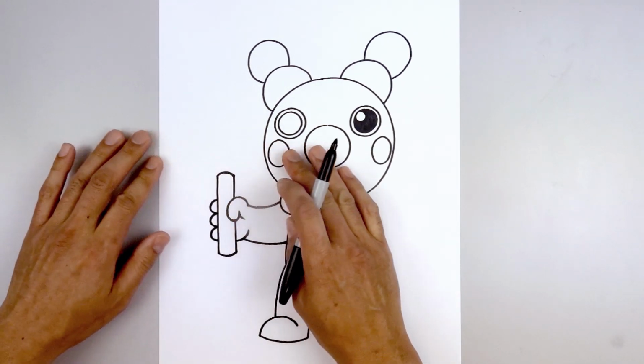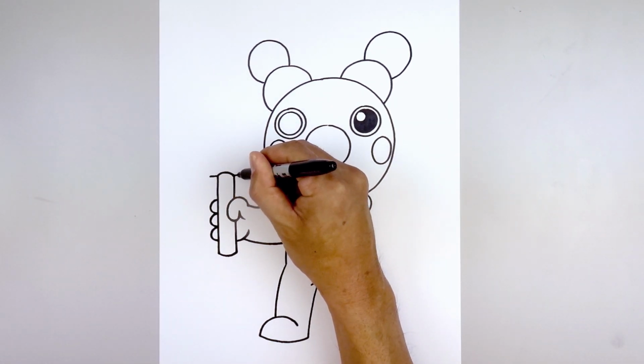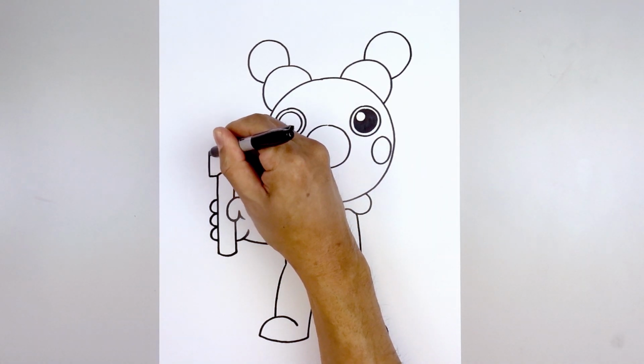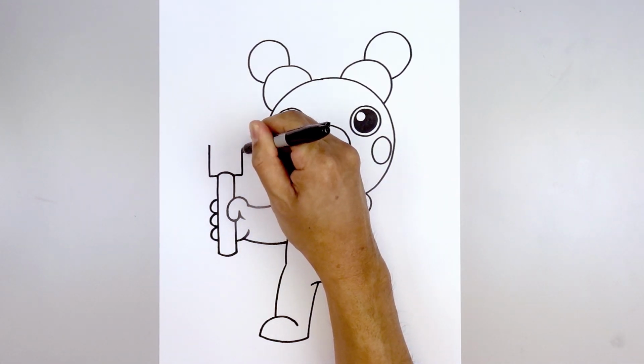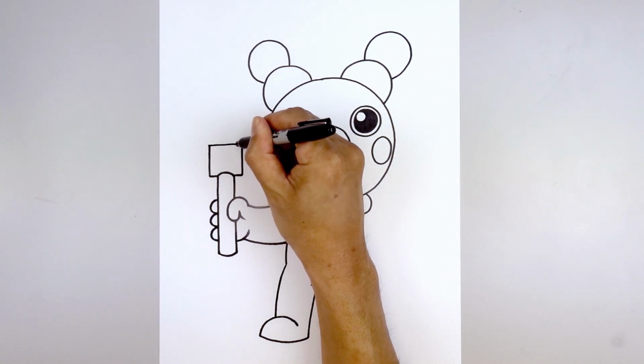Let's move back up and finish off the hammer. Starting from this top corner, draw a straight line going out. Do the same thing on the inside, and go straight up towards the top. And then we'll close off the top with a straight line.